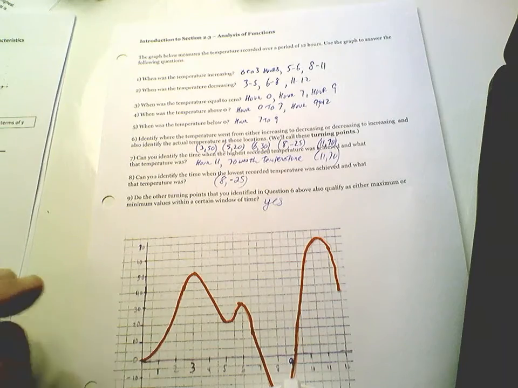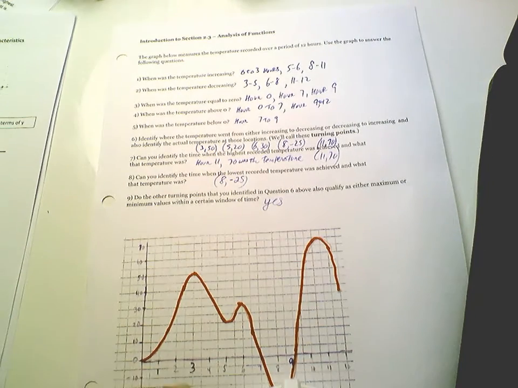I said, when was it equal to 0? You went and you looked at your graph and you told me a couple times. You said at time equals 0, at time equals 7, and at time equals 9, my temperature was 0.